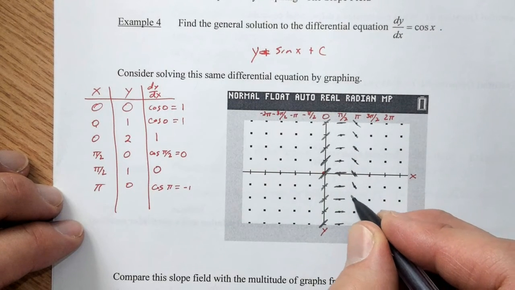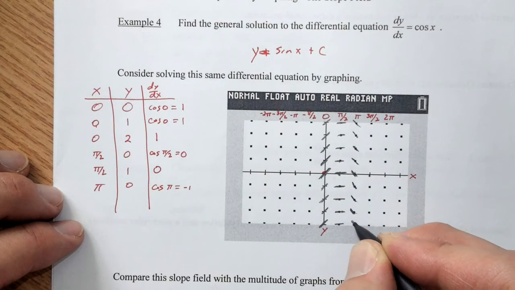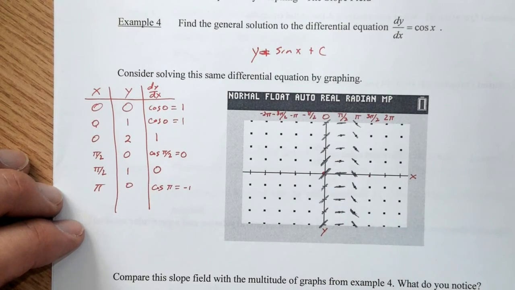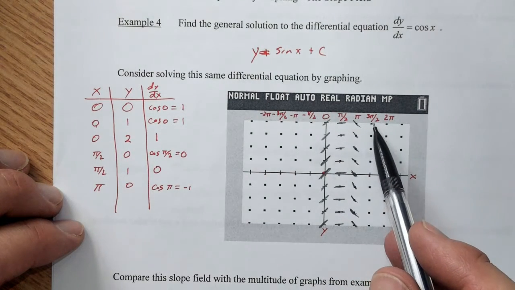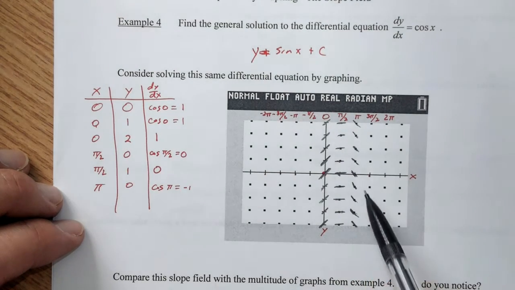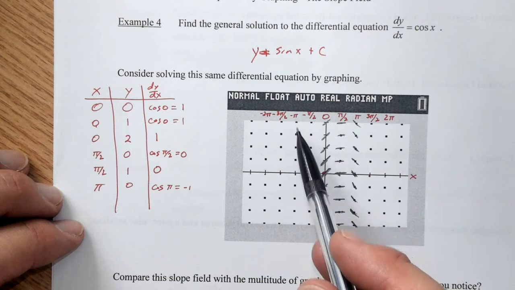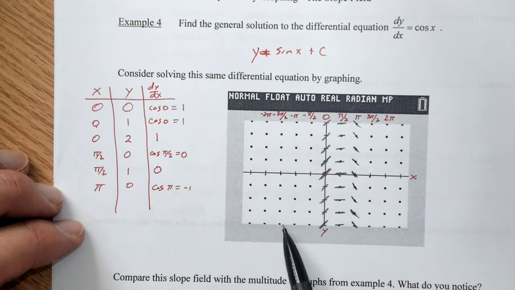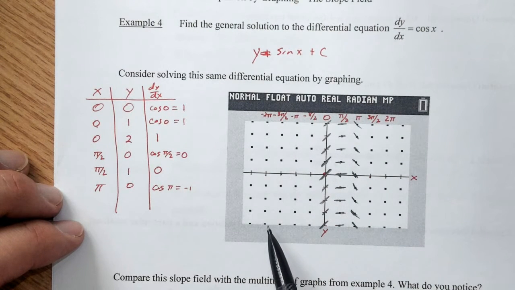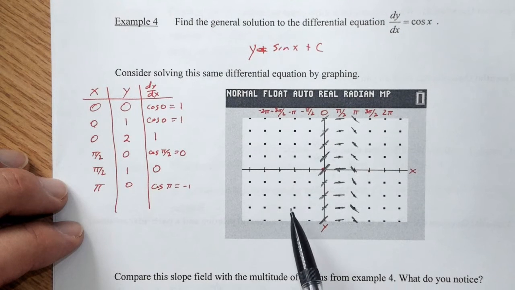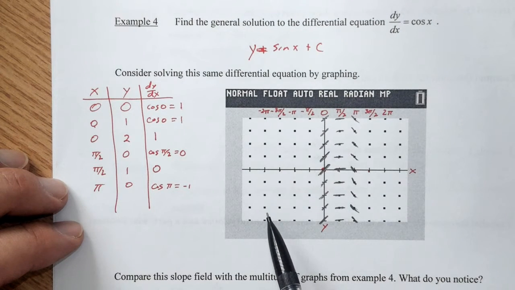All right. So what I invite you to do now is pause the video and see if you can recall what the value of cosine of 3 pi over 2 is, cosine of 2 pi, and then determine the cosine of the opposite of pi over 2, the opposite of pi, the opposite of 3 pi over 2, and the opposite of 2 pi. I'm going to pause the video as well. I'm going to fill it in as you're working on it, and when you come back, we'll compare our slope fields.